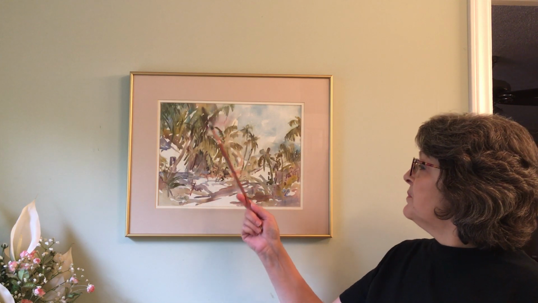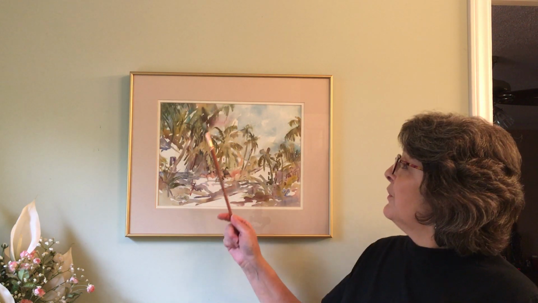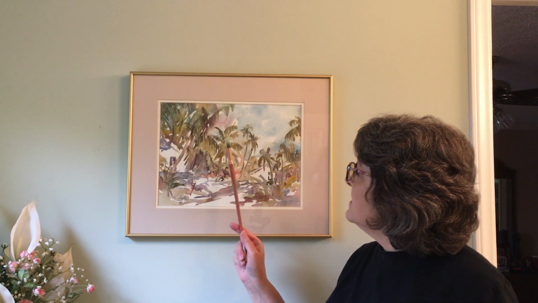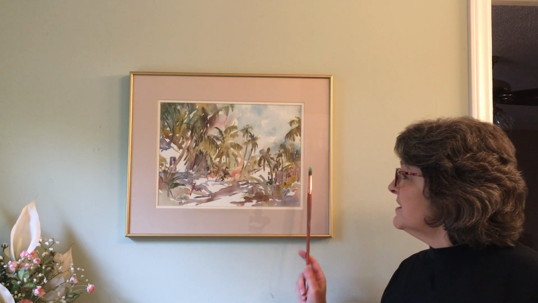So today I have this painting I would like to look at. Let's see what you see in this painting. The first thing that I see are the different types of trees. These are different from the ones that we looked at yesterday. They are different because they are bending and they have long lines here.